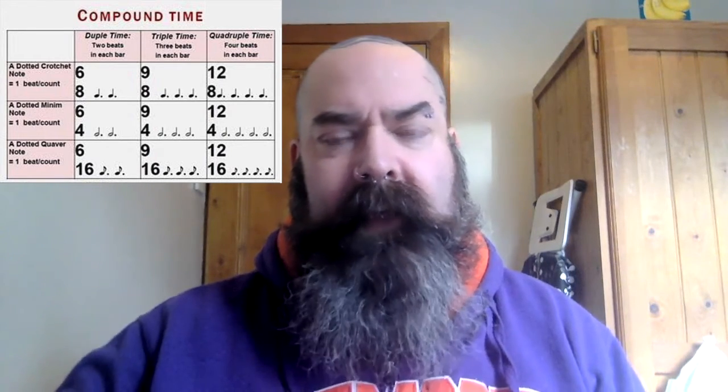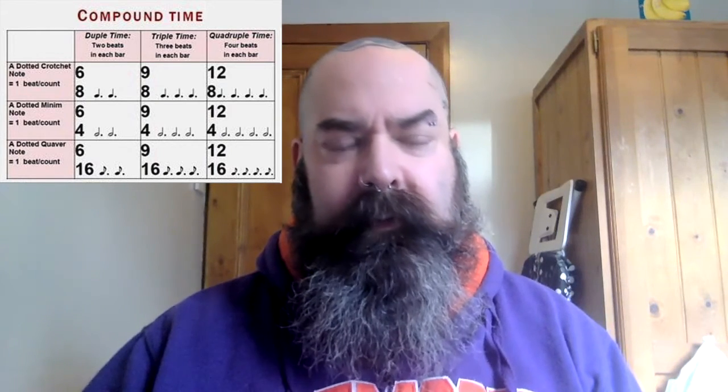So with compound time, we tend to, as I mentioned, break things down into smaller groups. But in 9/8, 6/8, 12/8, we are counting in eighth notes. So the bottom note is telling you what kind of beat we're counting in. So 6/8, we've got 6 eighth notes or 6 quavers. 9/8, 9 eighth notes or 9 quavers. And 12/8, same thing, 12 eighth notes or 12 quavers, depending on which you're used to using.